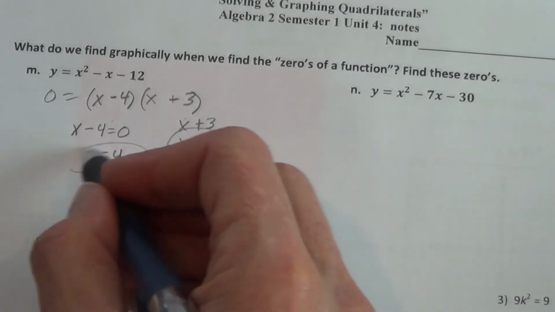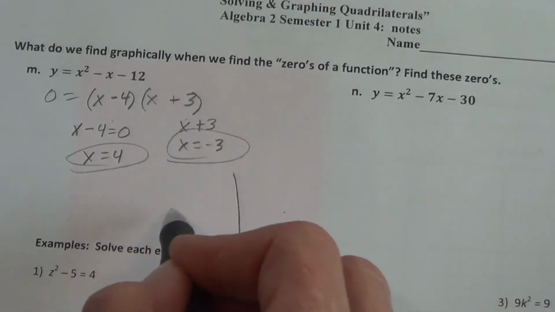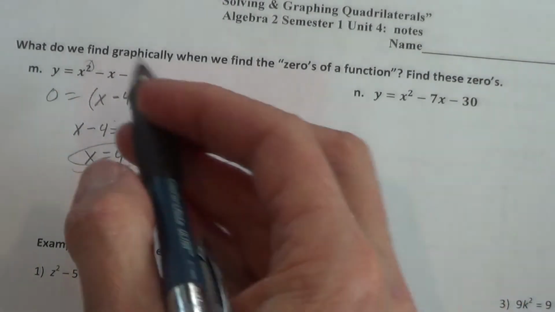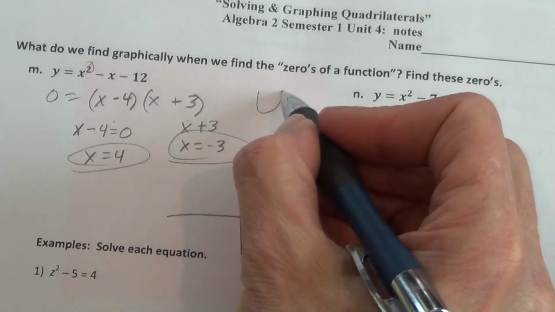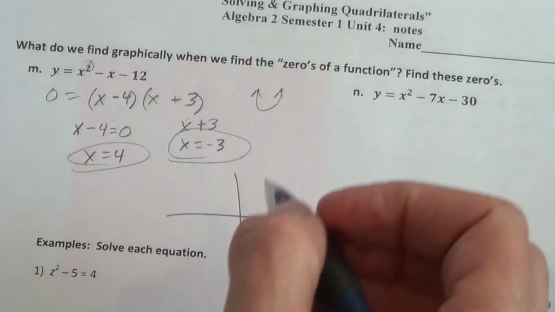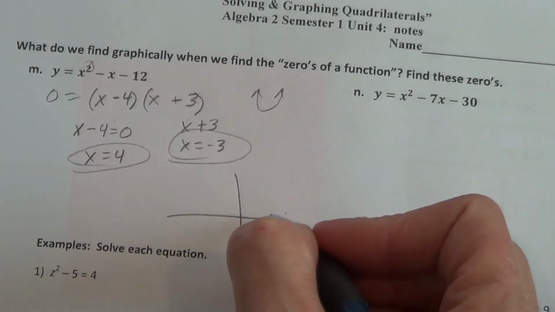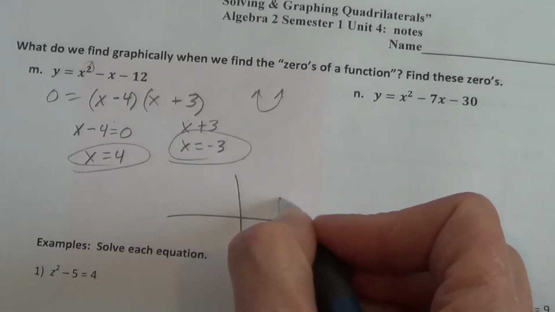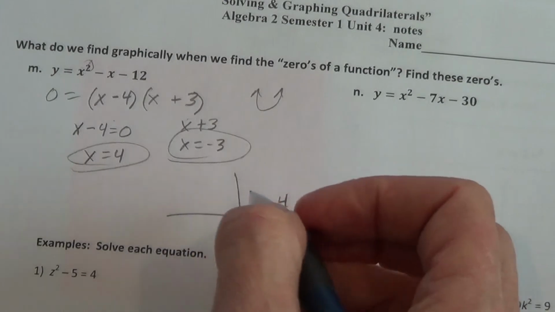What that means graphically, we've got a parabola, as you know, because it's got the x squared, so it's a U shape. It also, we know, is going up because it's positive out in the front. So we know that this parabola crosses through 4 and negative 3.